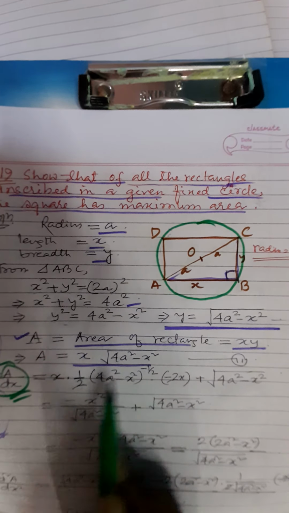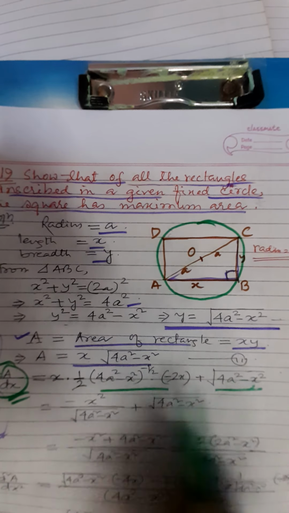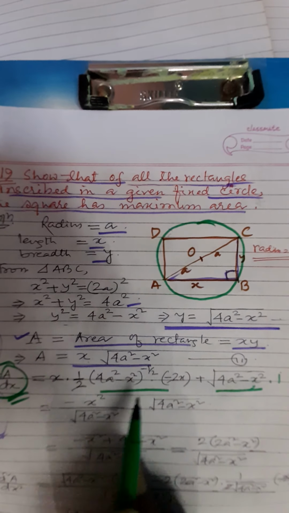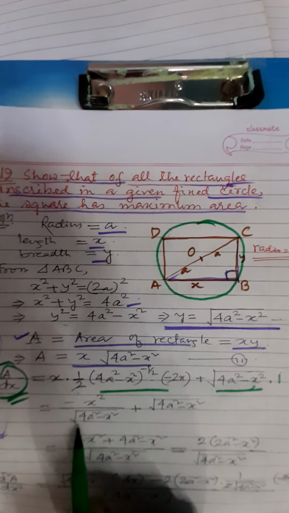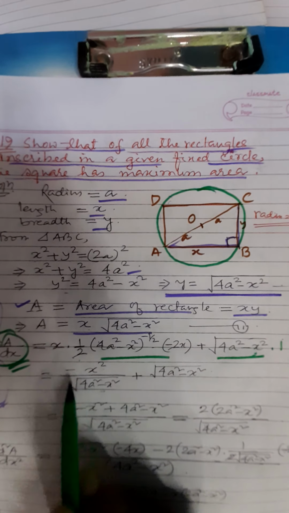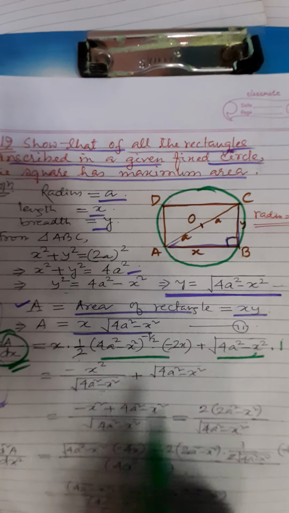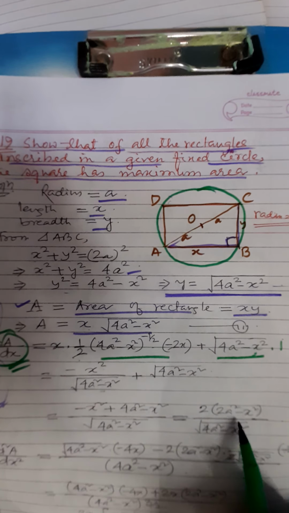It is a product of functions: first function into the derivative of the second, plus second function into the derivative of the first, which is 1. So this will be, 2 plus 2 cancel, minus x square root over 4a square minus x square, plus root over 4a square minus x square. And if we take the LCM, which is root over 4a square minus x square, what will we get? Minus x square. The radical sign will be removed, 4a square minus x square, and simplifying, minus 2x square, so 2 common, 2a square minus x square.